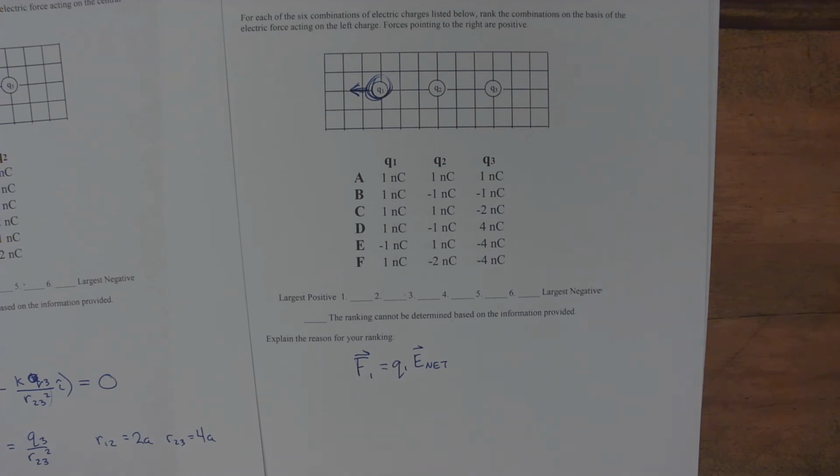Okay, so problem 17 is an example. Problem 18 is homework, and we are going to skip problem number 19.